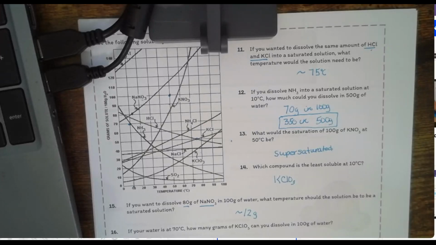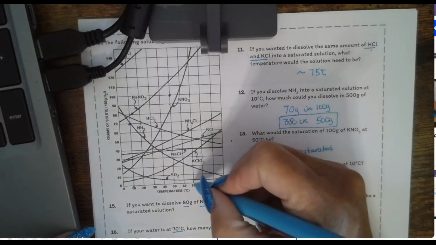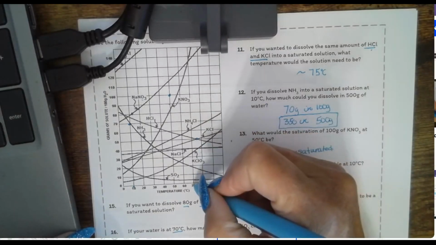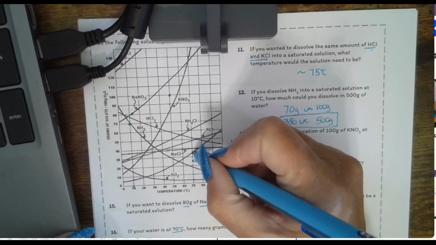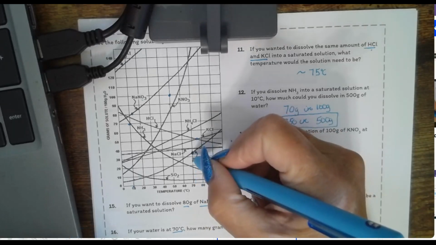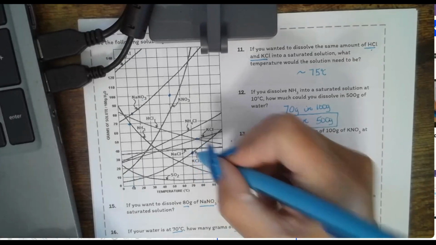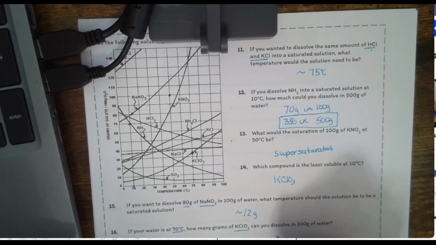Number 16. If your water is at 70 degrees Celsius, how many grams of KClO3 can you dissolve in 100 grams of water? So at 70 degrees, we're still looking at KClO3. So up here, KClO3 is right about there. So I'm going to say that's about 36 grams. Okay. So anytime it asks you how much would dissolve, you're just looking at the line. You're finding the point on the line.